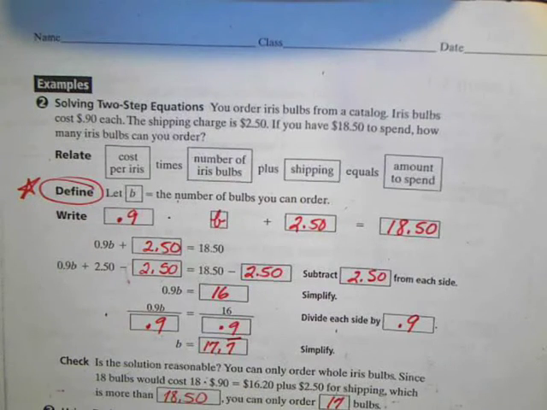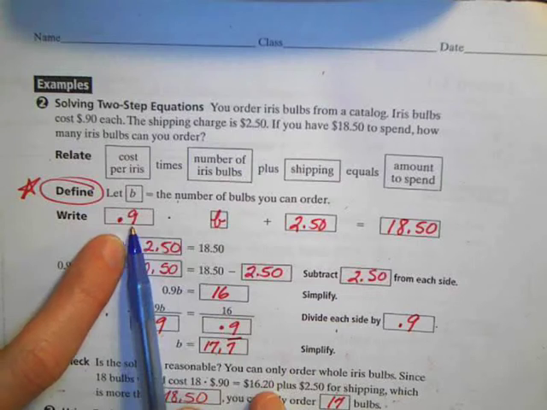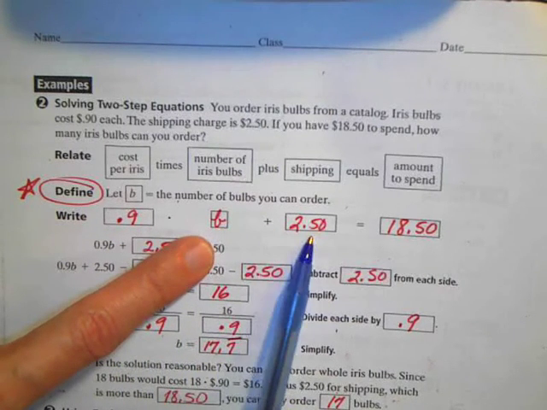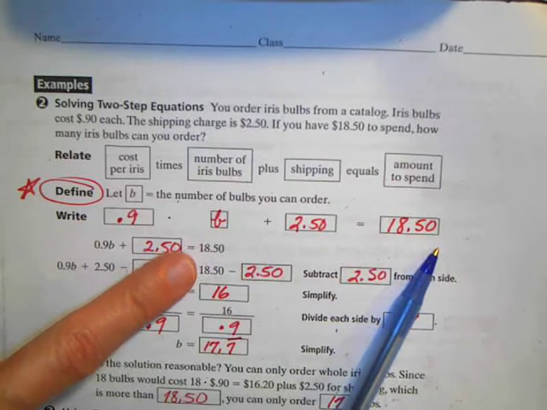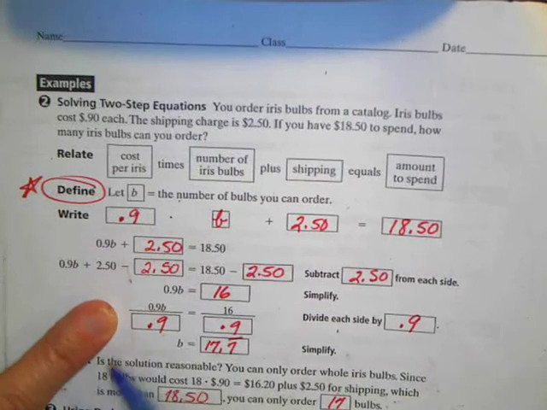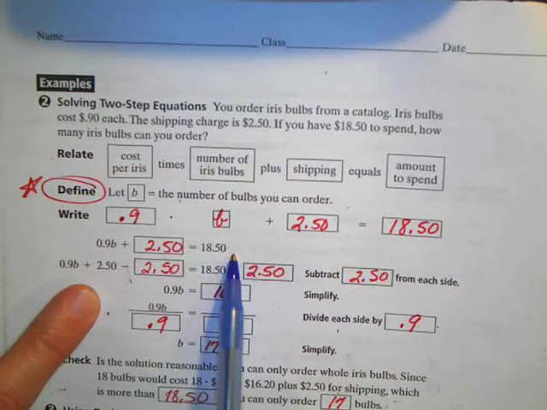So from that we'll put together an equation. 0.9 or 90 cents times B, the number of bulbs, plus $2.50 shipping is equal to $18.50 because that's how much you have to spend. And then I'm just going to go ahead and solve for B. So 0.9B plus $2.50 equals $18.50.